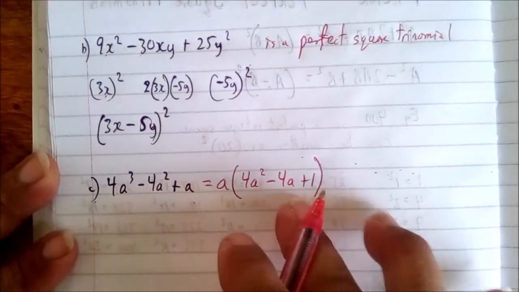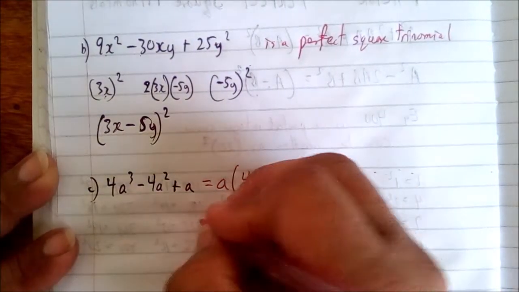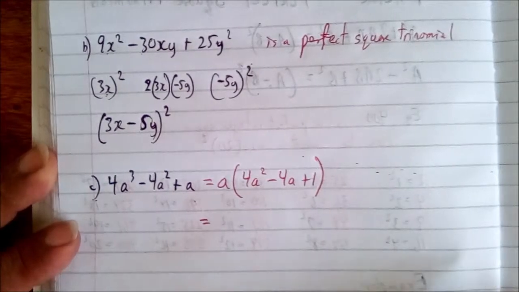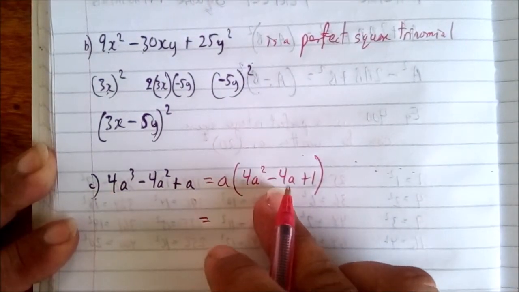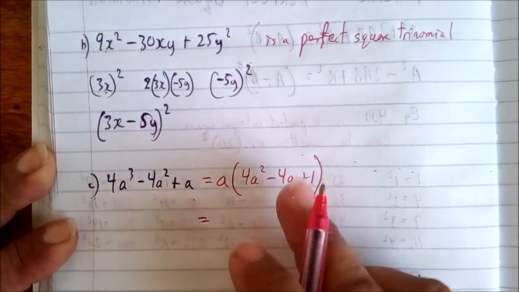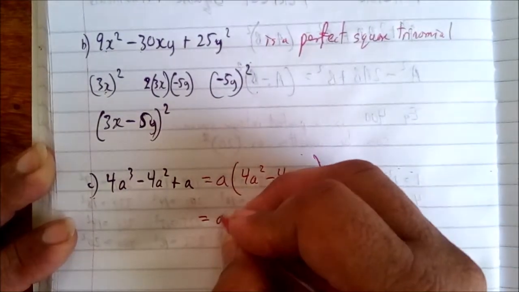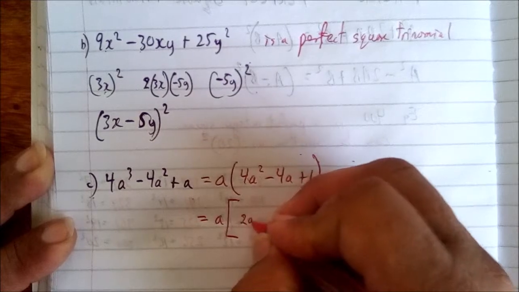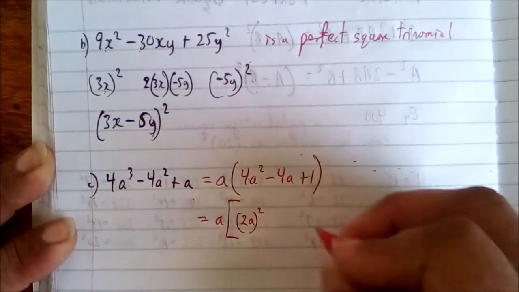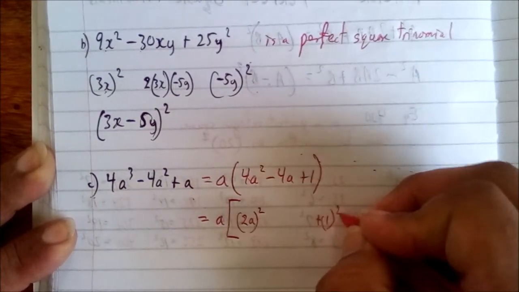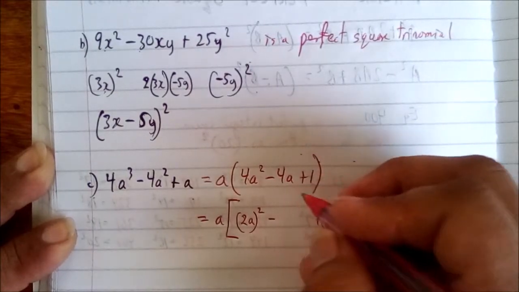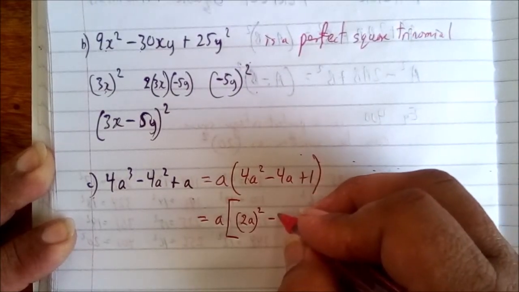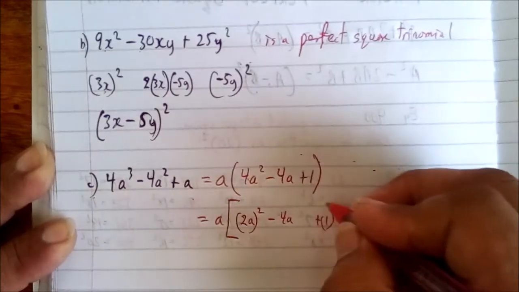Okay, so now this problem looks more beautiful, right? So let's see. The 4a squared minus 4a plus 1 could be written with 2a squared, plus 1 squared, and the middle term minus 4a for the meantime.